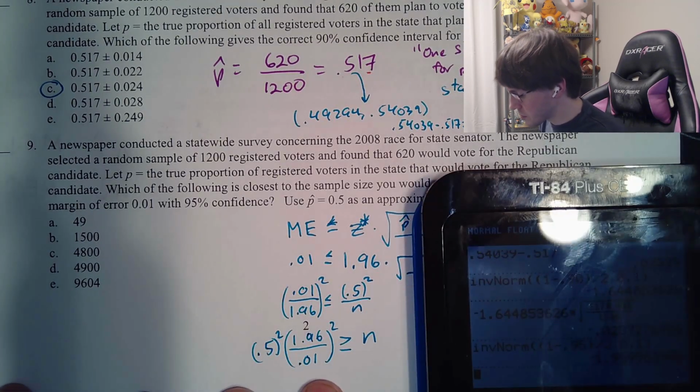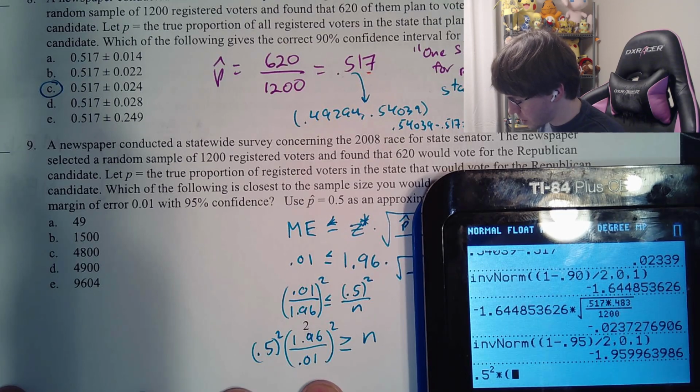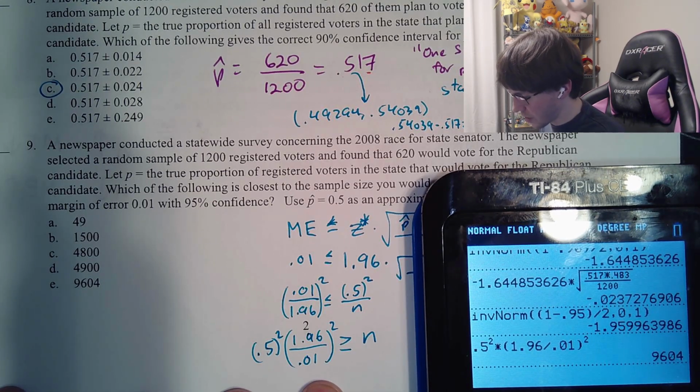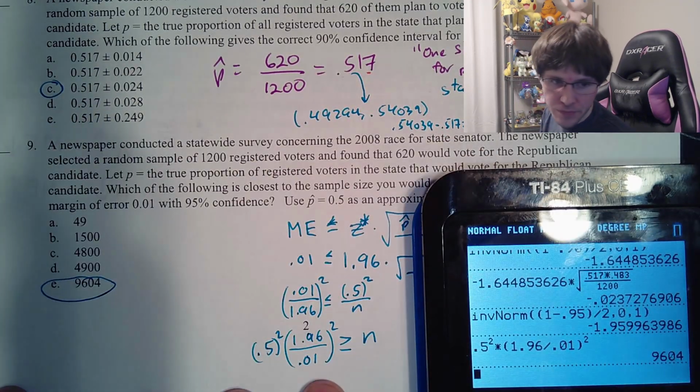If we throw all these numbers into the calculator, 0.5 to the power of 2 multiplied by 1.96 divided by 0.01, and we got to square that bad boy as well, you get 9,604 exactly, which is our letter E.